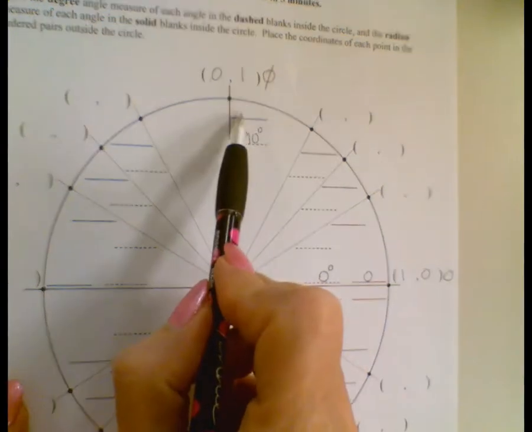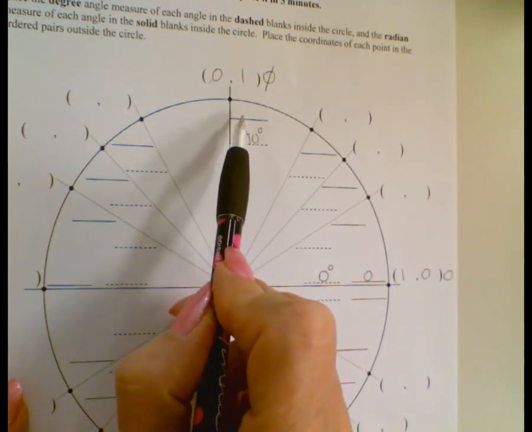Now we're going to go and do the radians right now. Does anyone know what the radians of 90 is? How to convert?